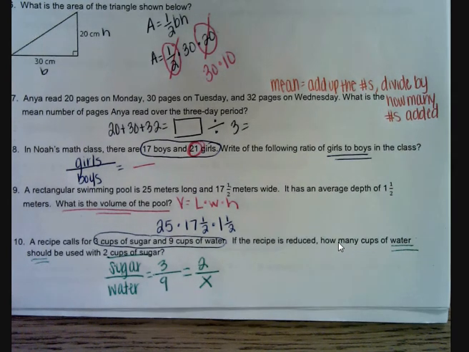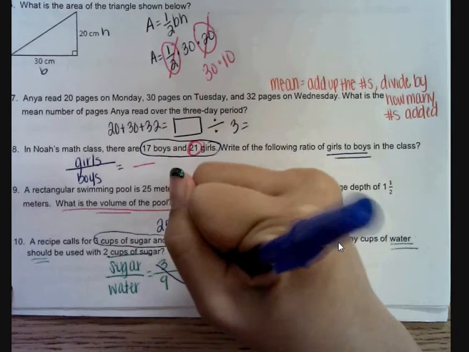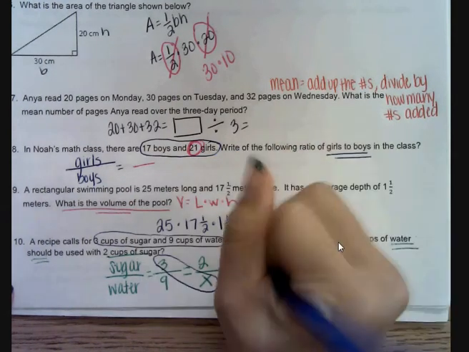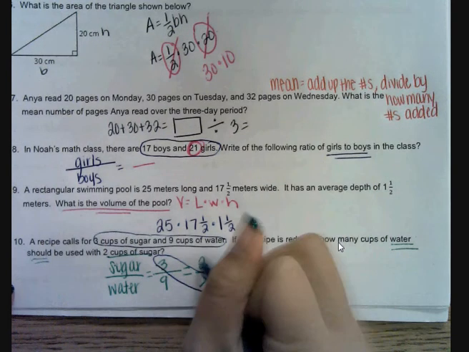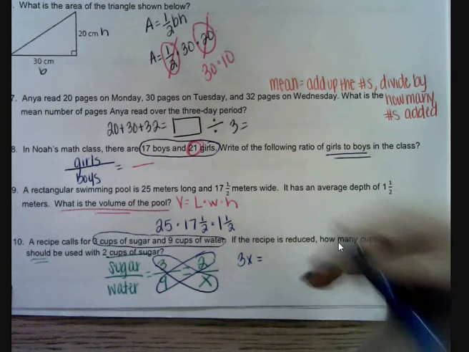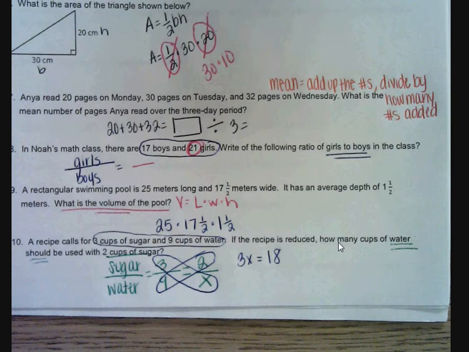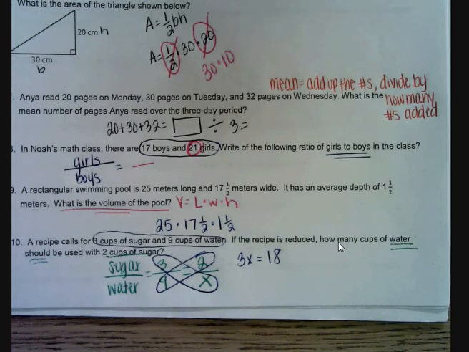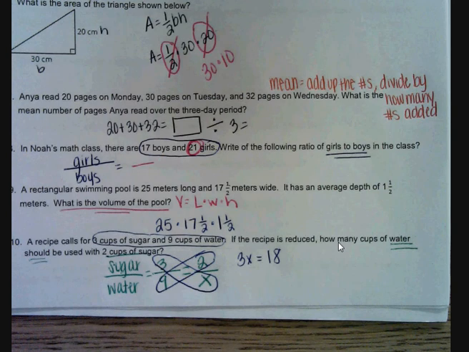So this is when you cross multiply and divide. So when you cross multiply, you get 3x equals, what's 9 times 2? 18. Okay, now we're down to our one-step equation. 3x. What is the opposite operation of 3x? You divide. So divide both sides by 3, and that should give you your x. Your x represents your water, so it would give you your cups of water.